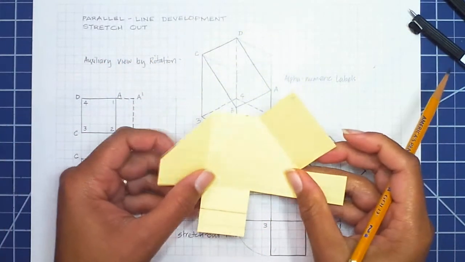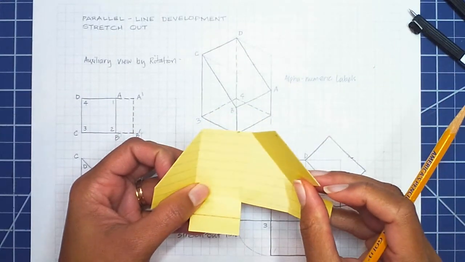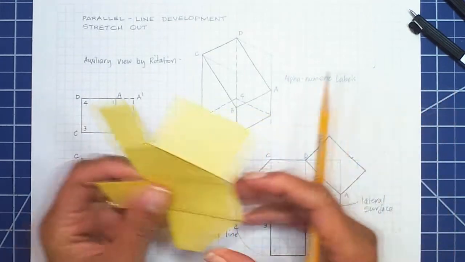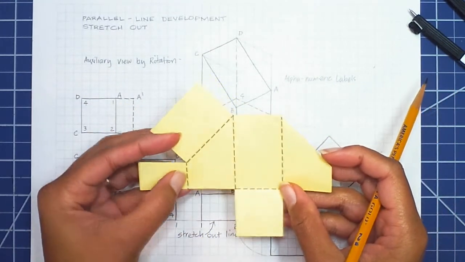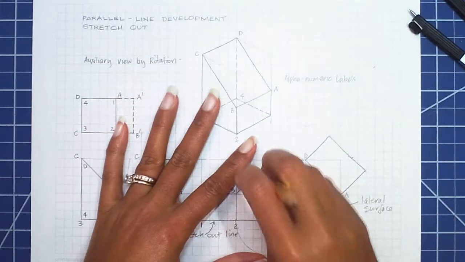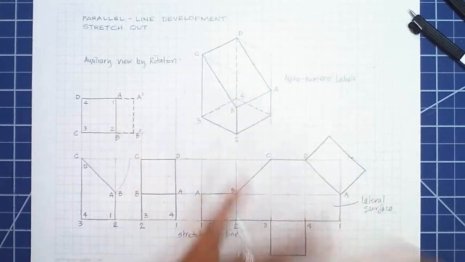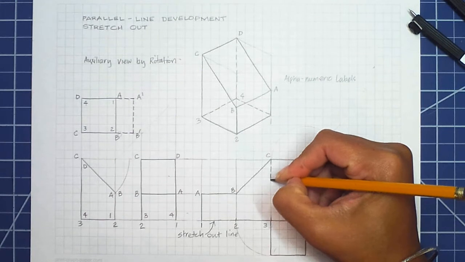Now with this, we have fold lines, right? So these where they bend is called a fold line. We have to represent those within our drawing, which is represented using the characteristics of a hidden line. So wherever I have a fold, I'm going to create short dashed lines.